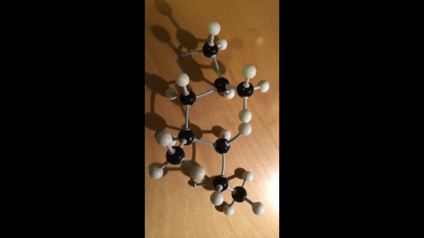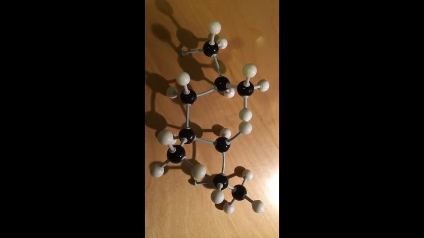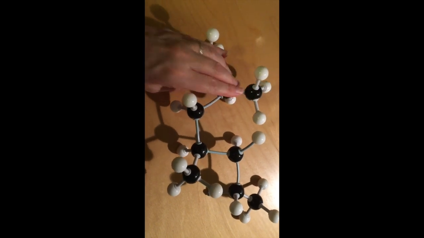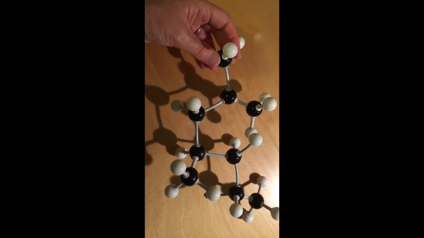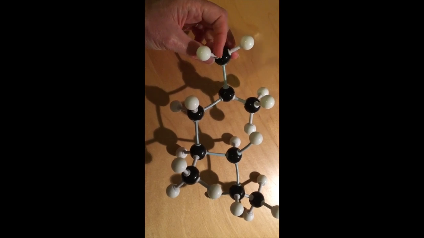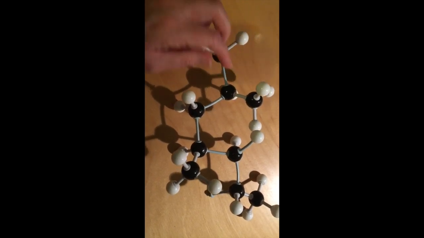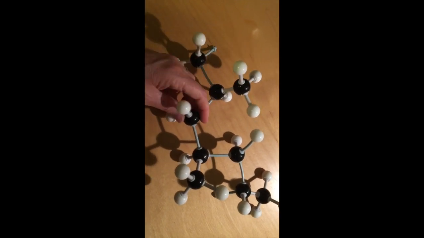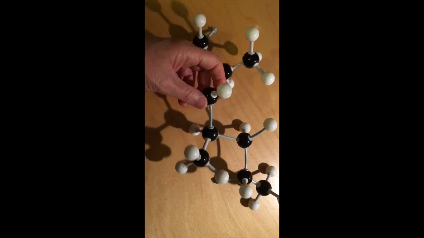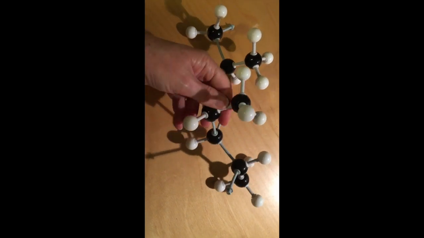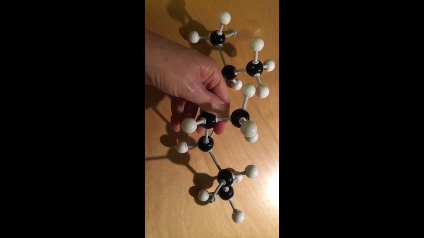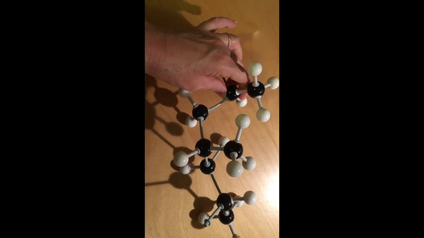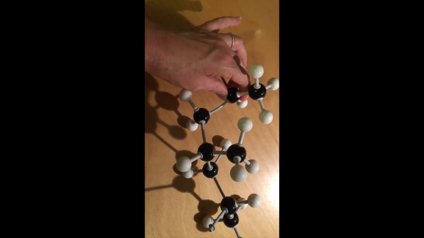Here's a section of another polymer chain. It looks very confusing at the moment, but let's have a look and see where the repeating units are. So here we have two hydrogens on a carbon attached to a carbon that has a methyl group. Then we have a carbon attached to two hydrogens attached to a carbon with a methyl group. Okay, I can see the pattern now. So I've got two hydrogens, then a carbon with a hydrogen and a methyl group.